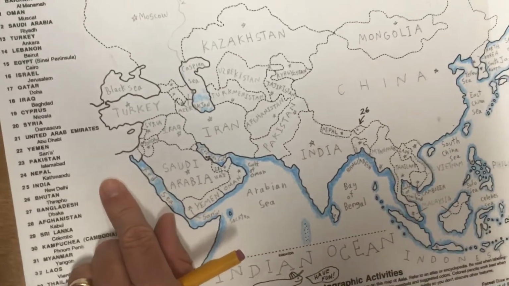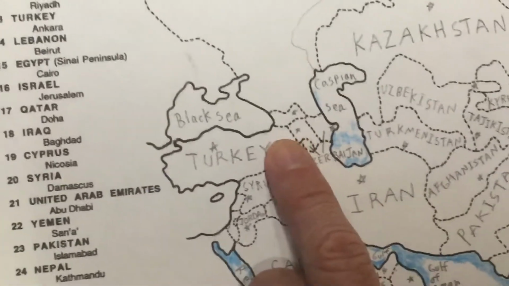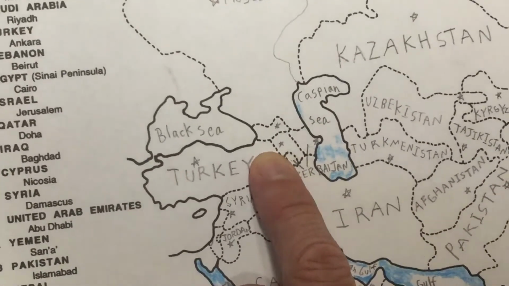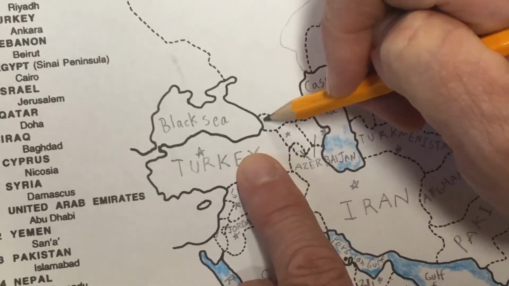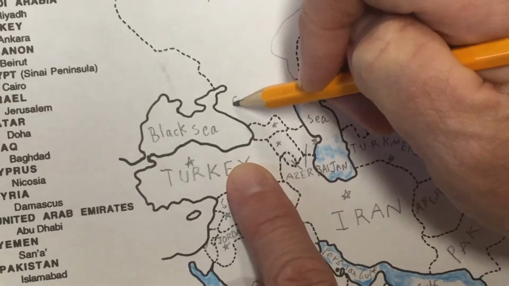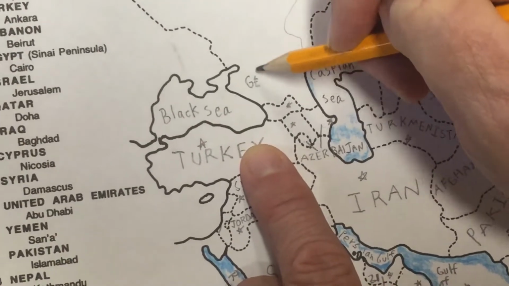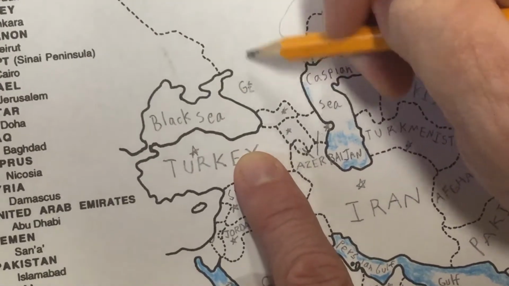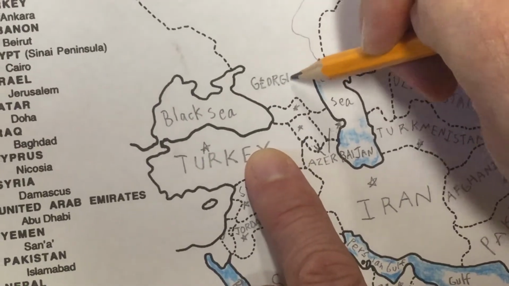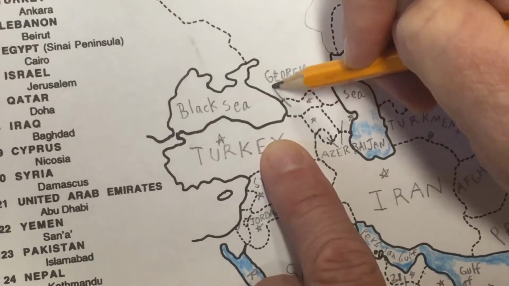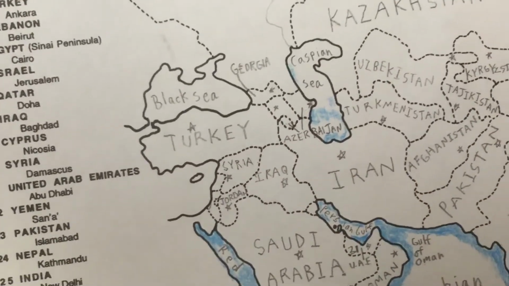The next one would be the country of Georgia, just like the state of Georgia in the United States. This is spelled the same way, and this is the country of Georgia right here. I think I'll write it right about here. Georgia. And I'll put a little line to it like that. Okay, there's the capital. All right.